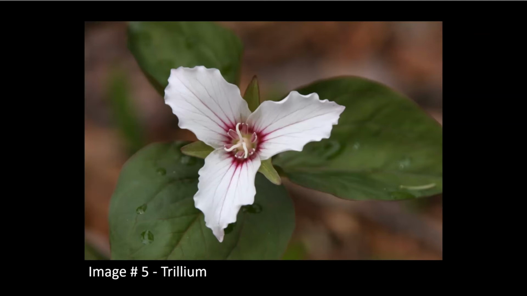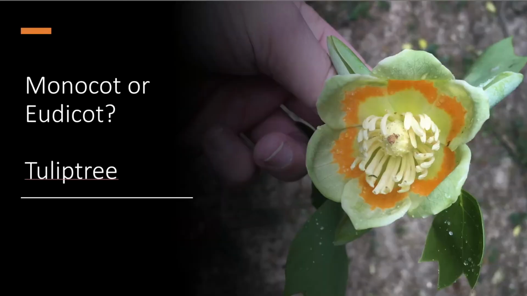Okay. So, now I've got some bonus ones. These are from my house. So, with this, I found a flower, and this is from a tulip tree. Is this one a monocot or a Eudicot? Take a minute and count the flower petals. You see that it actually has 1, 2, 3, 4, 5, 6 different flower petals.